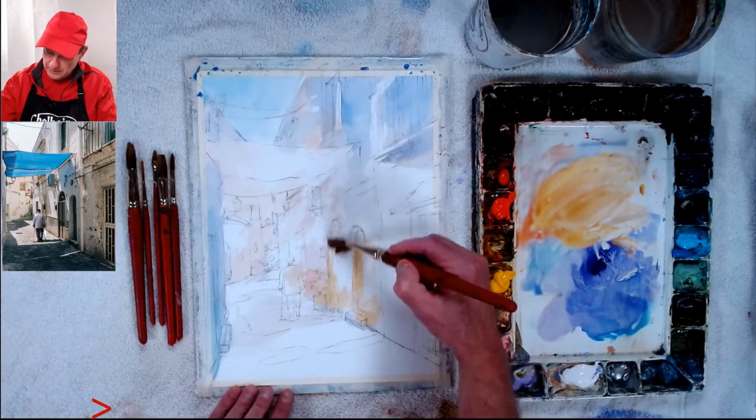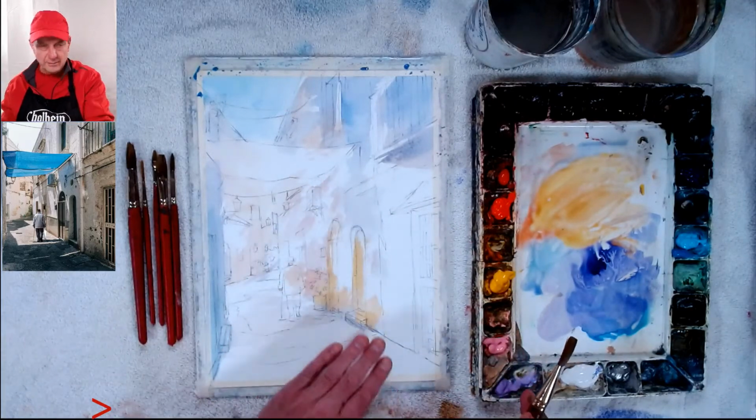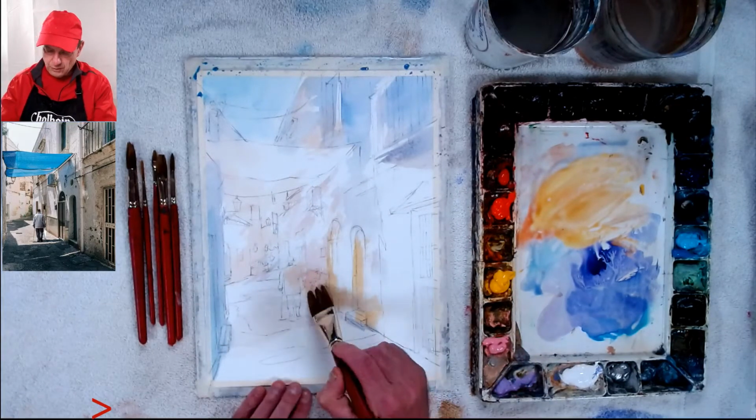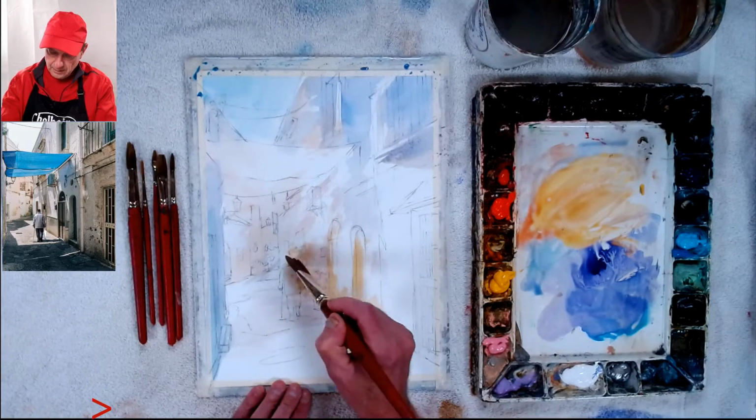Now, even though there's a cool foreground, I'm still going to make my center of interest area warm. The light parts.